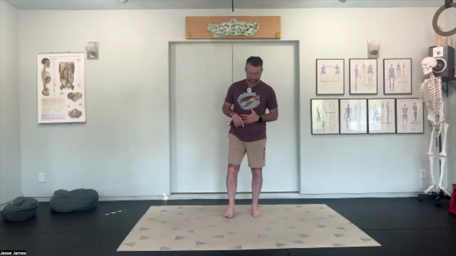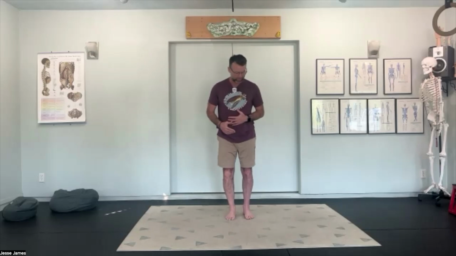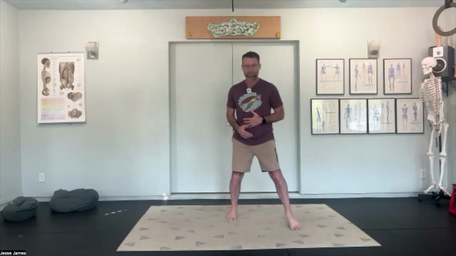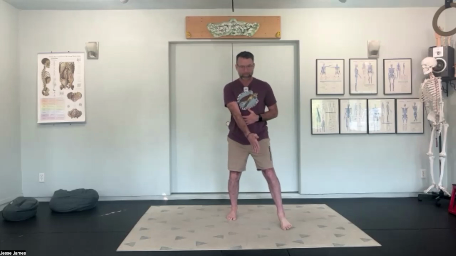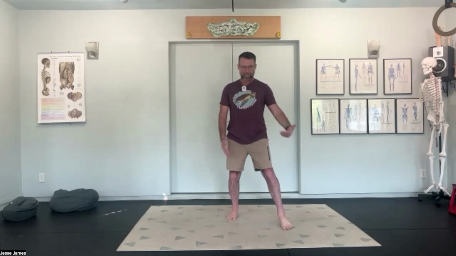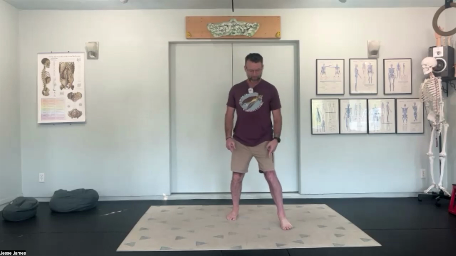Then we're going to go ahead and switch. We're going to do the same thing on the other side. So first one is stepping out to the side, slightly forward. Ball of the big toe is on the floor. Outside ball is off the floor. Heel is off the floor.